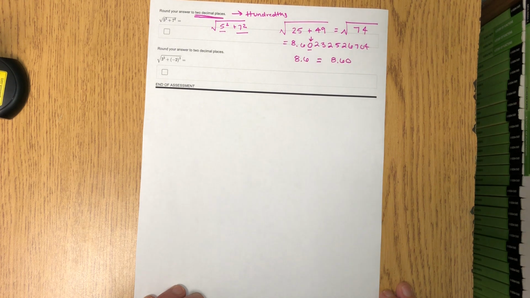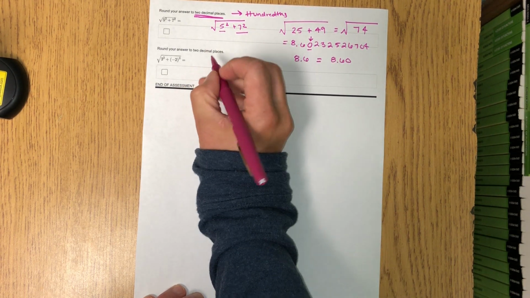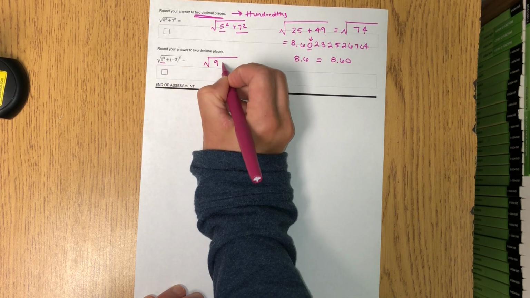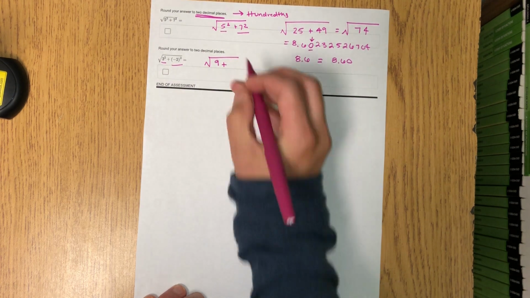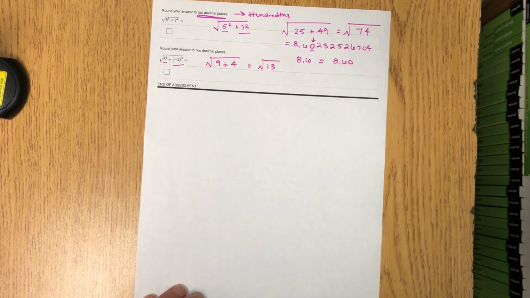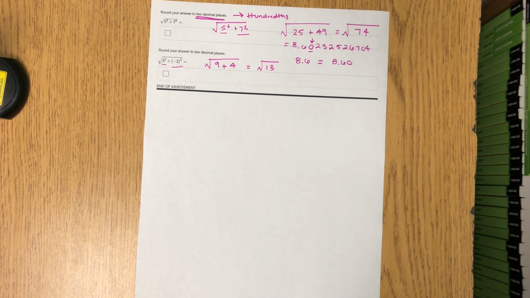All right, next problem. Let's look at the square root of 3 squared plus negative 2 squared. We do our exponents first. So 3 squared is 9, plus negative 2 squared is 4, and your answer is the square root of 13. Same thing as the previous problem. This is not a perfect square, so we have to type it in the calculator and find the square root of 13.